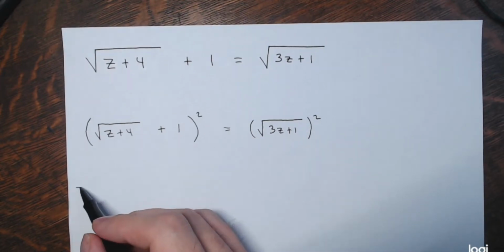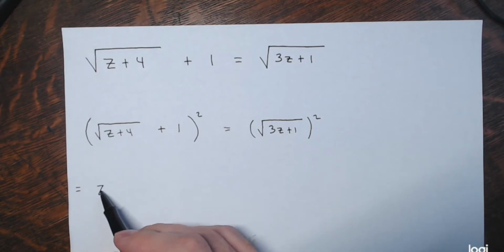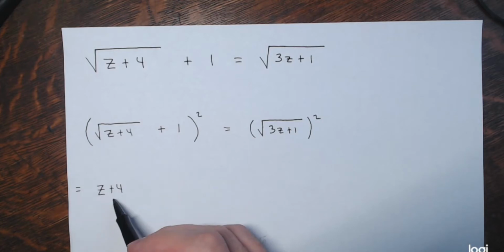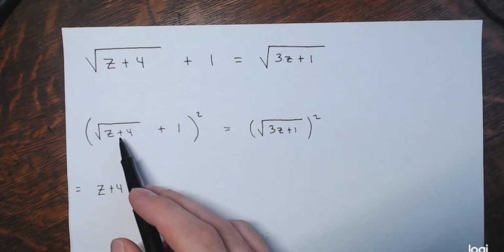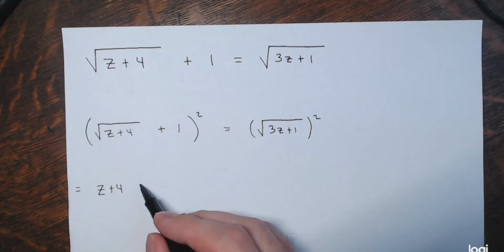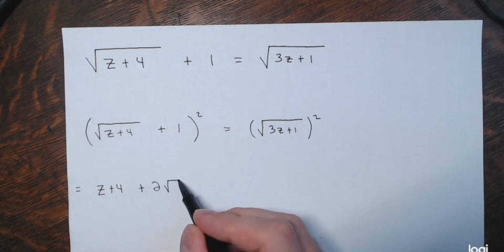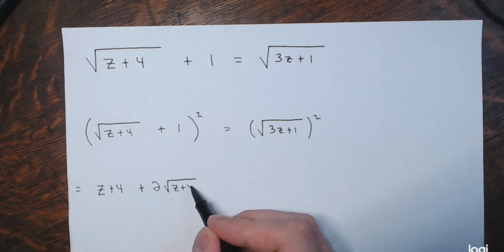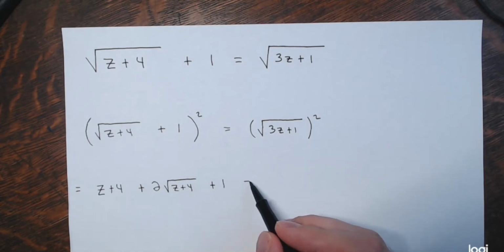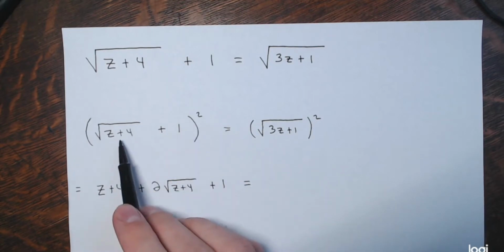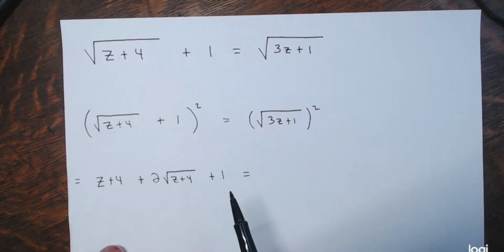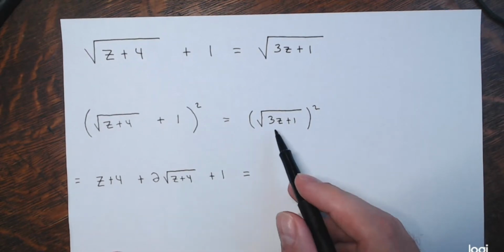Now if you were to do this, you'd have the square root of z plus 4 times the square root of z plus 4, remember it is z plus 4, plus 1 times the square root of z plus 4, but you'd have that twice, so you have 2 of those, plus 2 times the square root of z plus 4, and then plus 1 times 1. So again, it's not just z plus 4 plus 1. Please don't do that. Don't distribute powers over sums or differences.